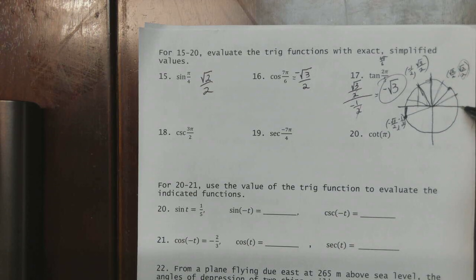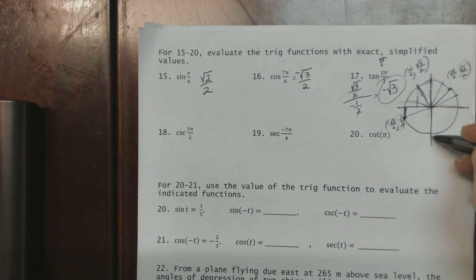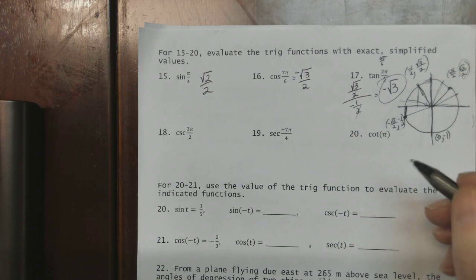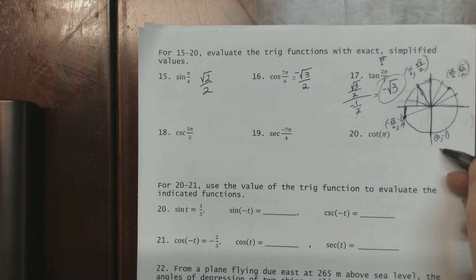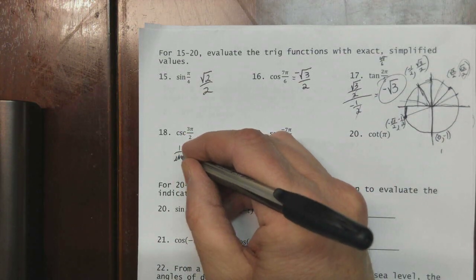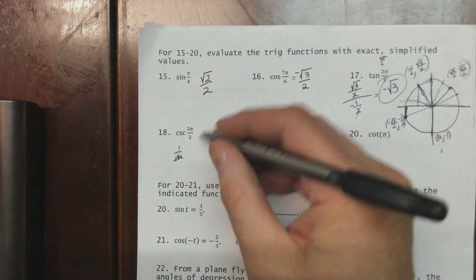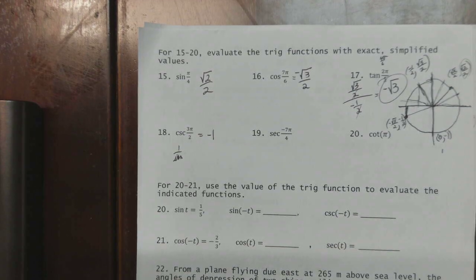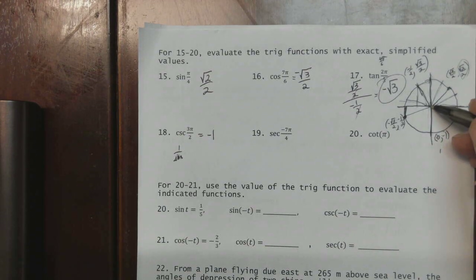Cosecant of 3 pi over 2. This is 1 pi over 2, 2 pi over 2. This is 3 pi over 2 right here. The coordinates here are 0, negative 1 right there. And cosecant is 1 over sine, or the reciprocal of sine. The sine is negative 1. The reciprocal of negative 1 is still negative 1. So there's 18.